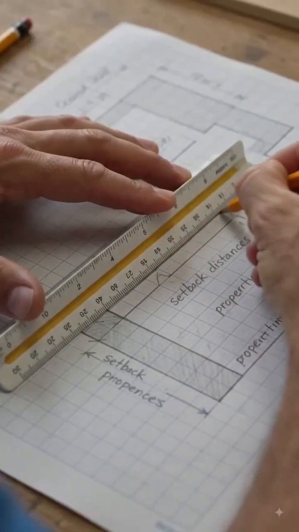Welcome back to Lesson 29. We must consider local building regulations. This drawing shows the setback concept, so plan carefully before building. Next, we'll cover cob mixing.